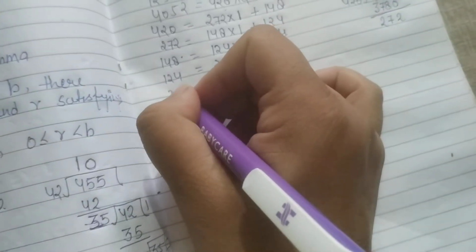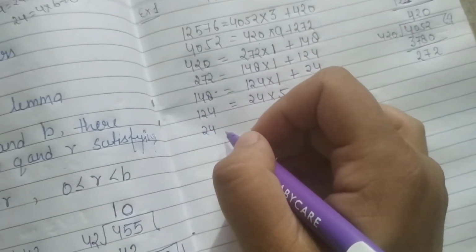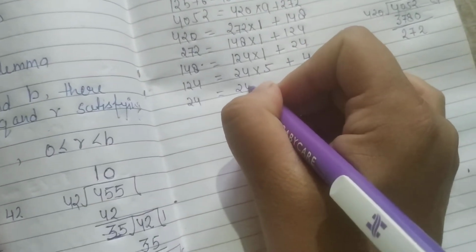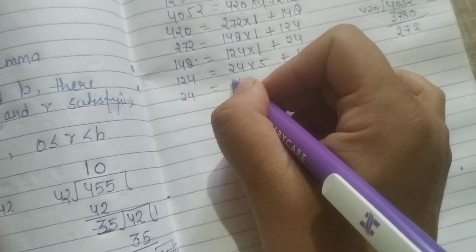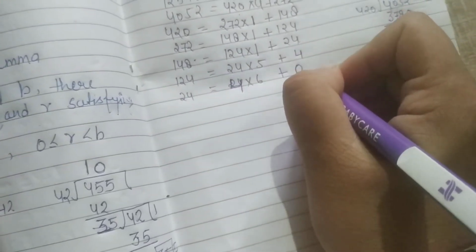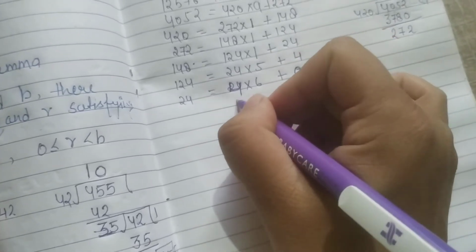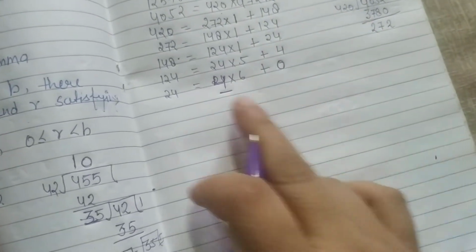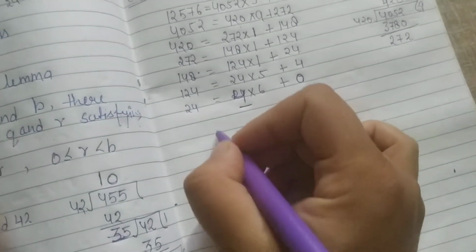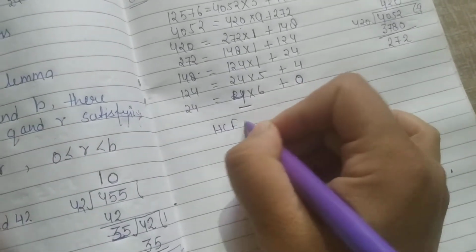Now we will divide 24 by 4. It will go 6 times, 4 sixes are 24, and the remainder will come 0. At last we are dividing by 4. So our HCF is 4.